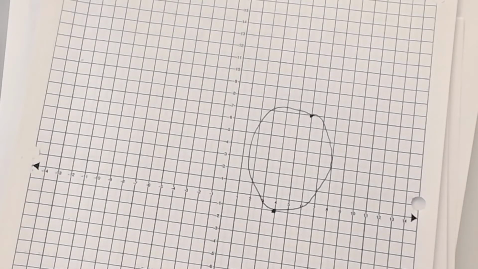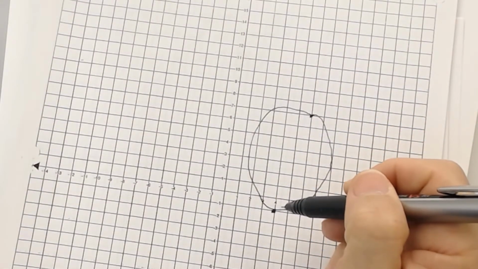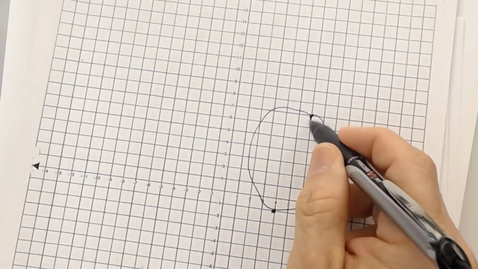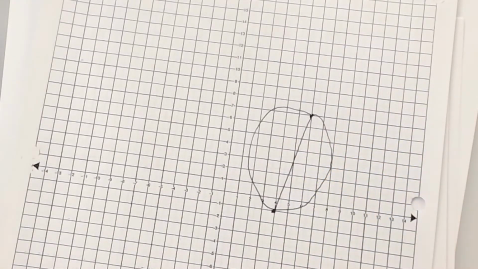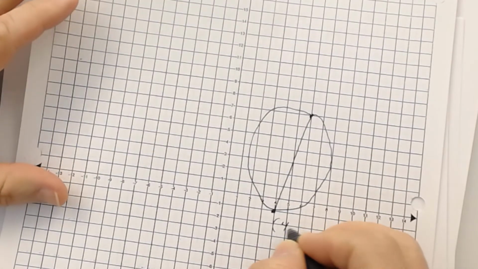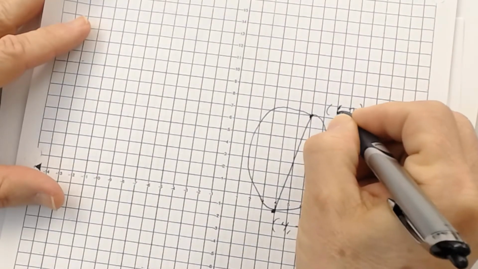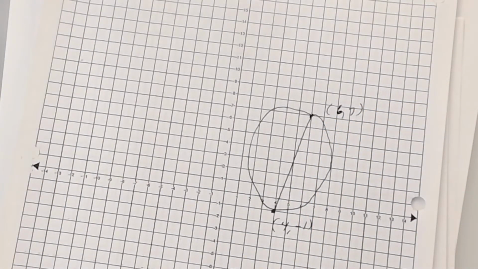So remember, those are endpoints of what segment? The diameter, right? So I'm going to draw the diameter right here. Again, it's not a very good circle that I've drawn, but that's the diameter. So the coordinates of this point are 4, -1, and the coordinates of this point are 6, 7. If I'm going to find the equation of the circle, what is it I've got to know? The center, which I don't, and the radius.